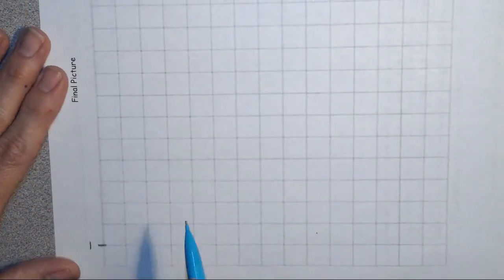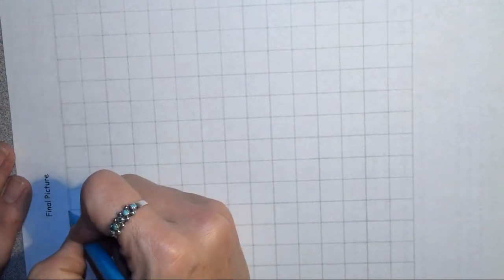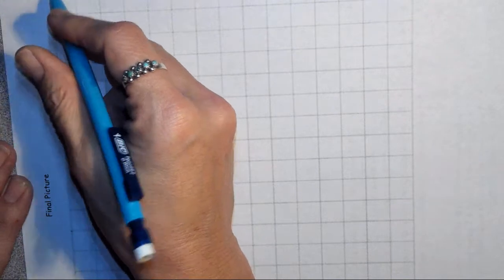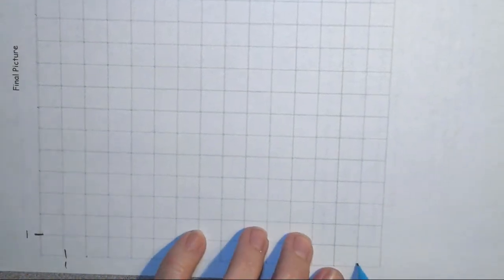We're going to count by ones. So 1, 2, 3, 4, 5, 6, 7, 8, 9, 10, 11, 12, 13, 14, 15, 16, 17, 18. So 18 is up here at the top. Then we're going to count all the way over. I know I have to get to 14. So on the bottom, we're going 1, 2, 3, 4, 5, 6, 7, 8, 9, 10, 11, 12, 13, 14. So it gets all the way to 14.